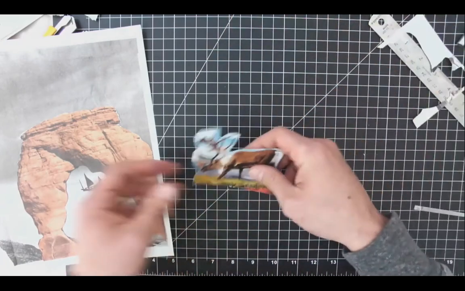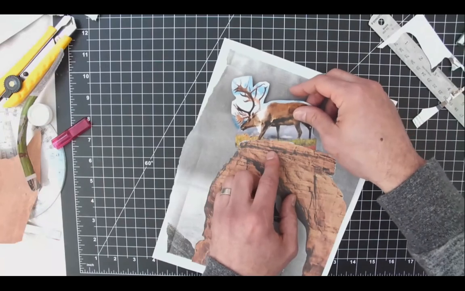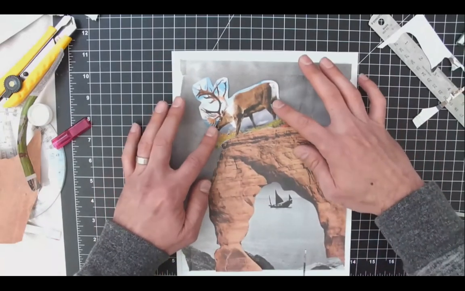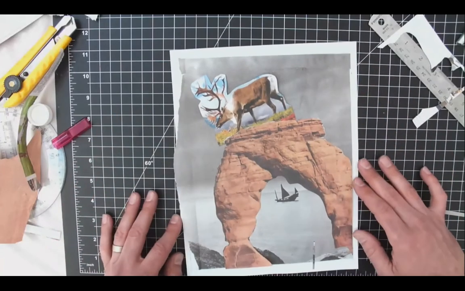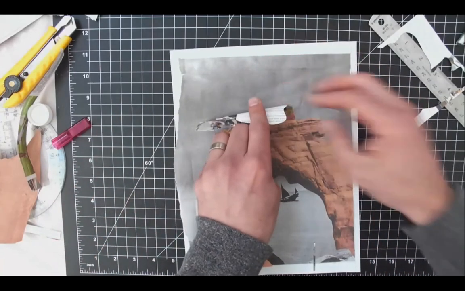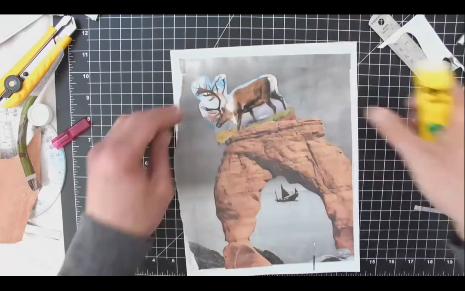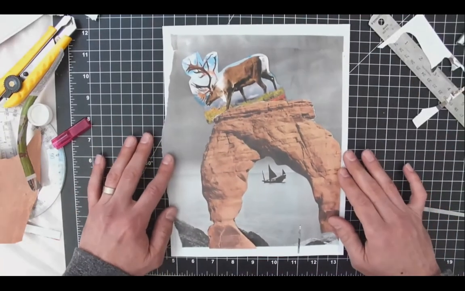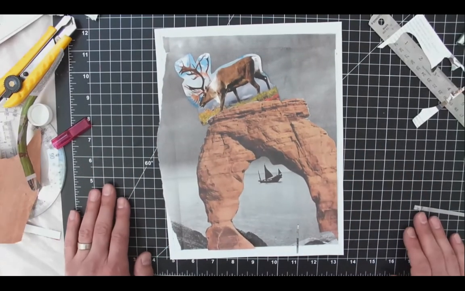Okay, caribou. There we go, under here. Maybe kind of looking over the edge a little bit. Yeah, I think so. I think like kind of leaning over, like what's over there. All right, a little bit of glue. Place that down. Okay, there you go. This is my collage. This is step one. I'm going to use this as my drawing reference.